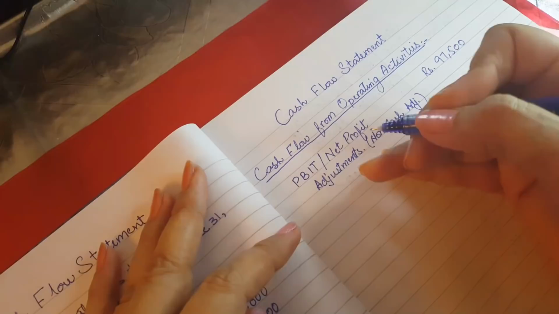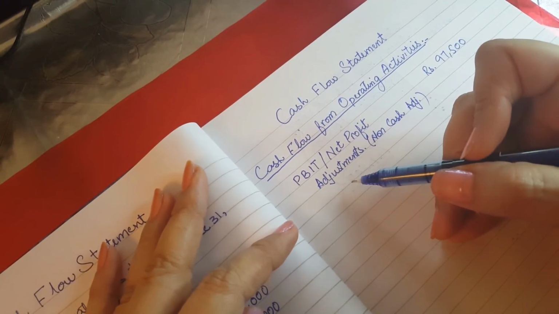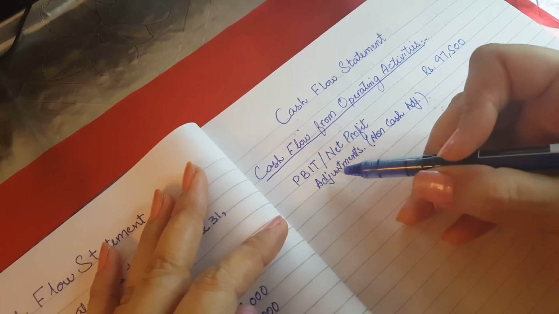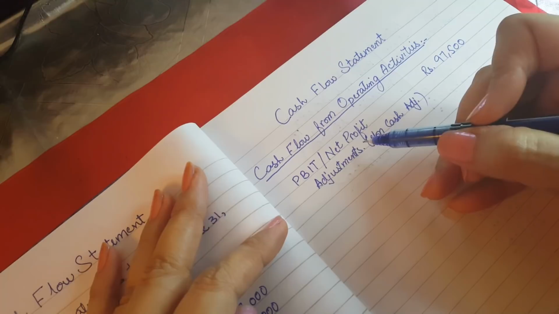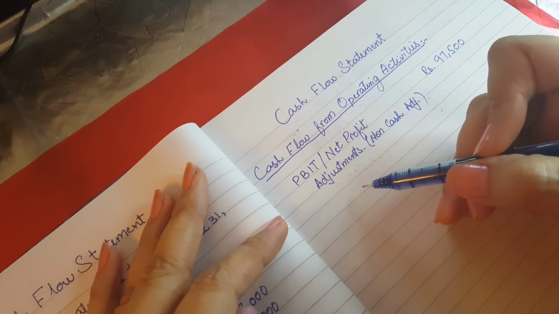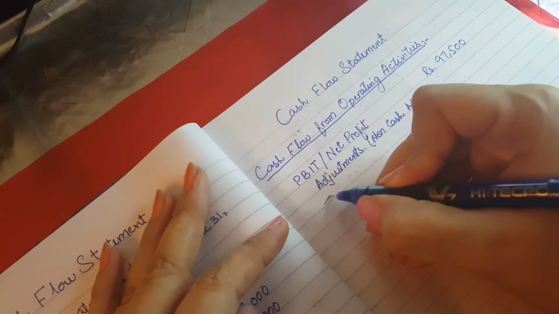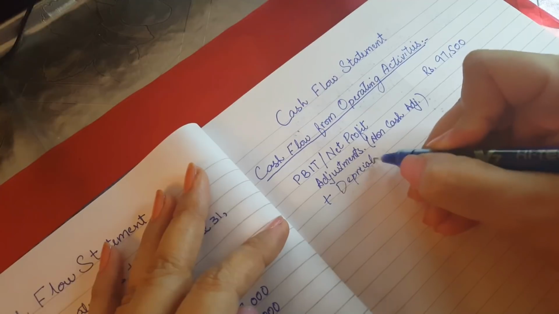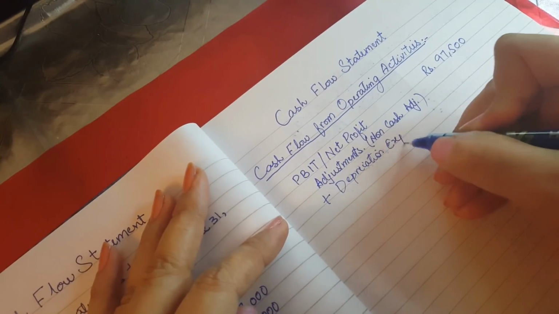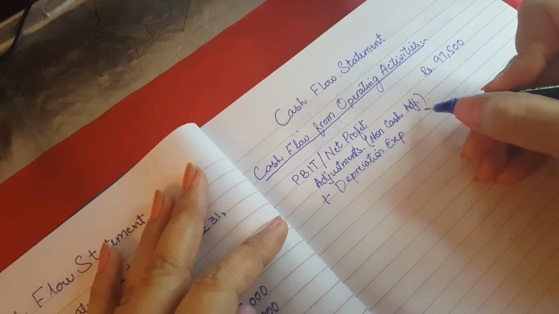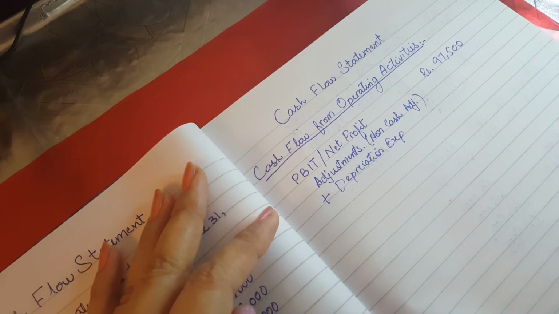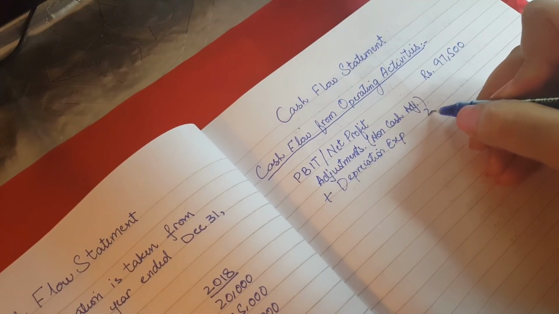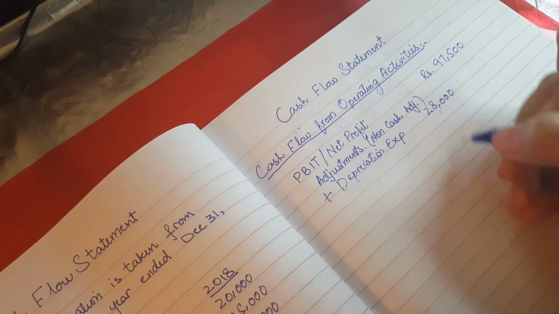So guys, I told you that whatever entries are deducted in the income statement will be added in this net profit adjustment. Depreciation is a minus entry in the income statement, so here we will add the depreciation expense. Here we will write the amount of depreciation for this year.